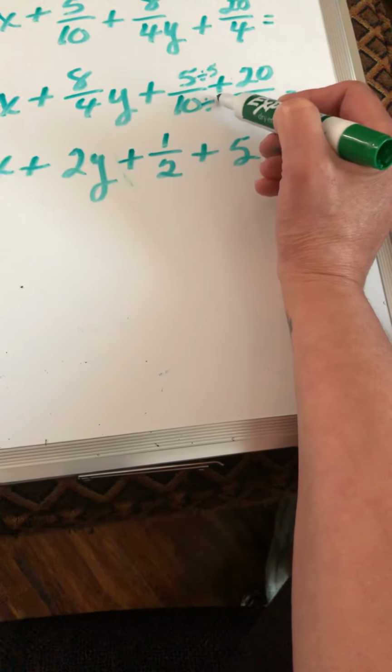Okay, so there are your steps. Pause the video, please. Get your steps down as I erase. I'm going to go to the last example like this.